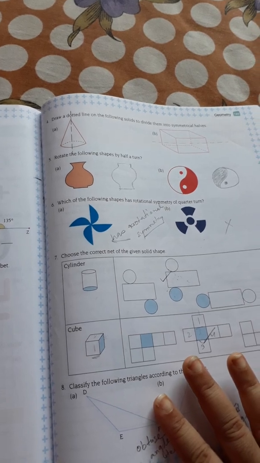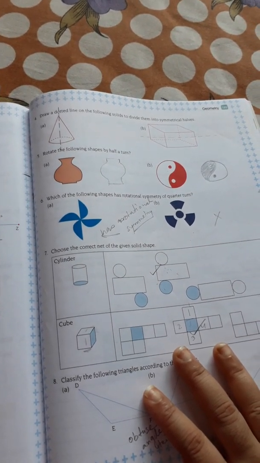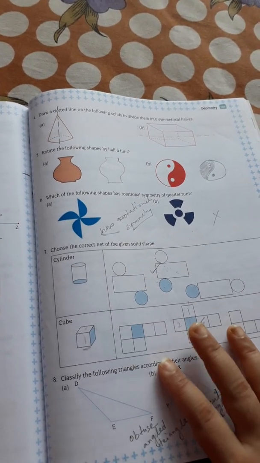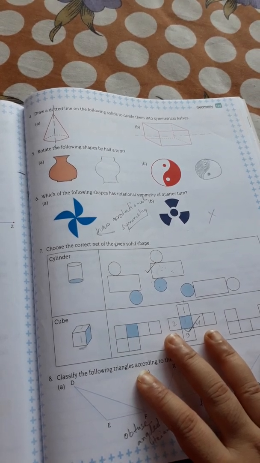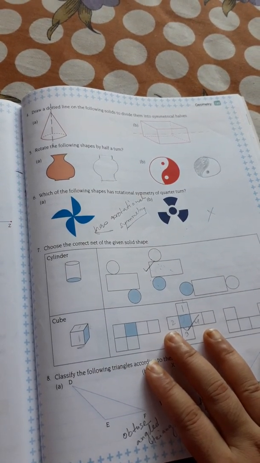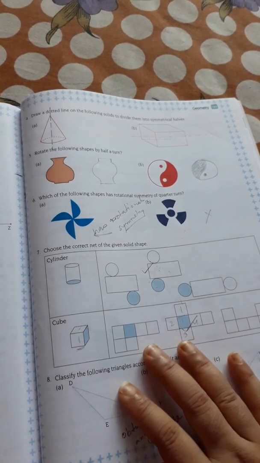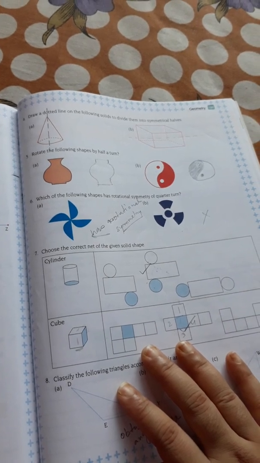And one thing: today I am providing one test paper regarding your three chapters. First one is large numbers, second is addition, subtraction and their applications, and third is geometry. So you solve this test paper, and in my next video I will discuss the test questions.